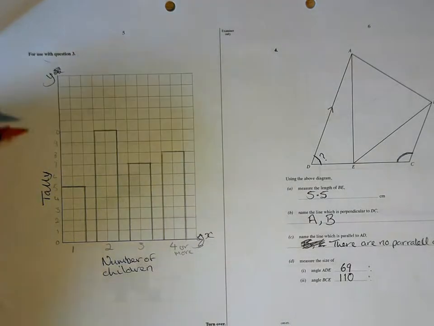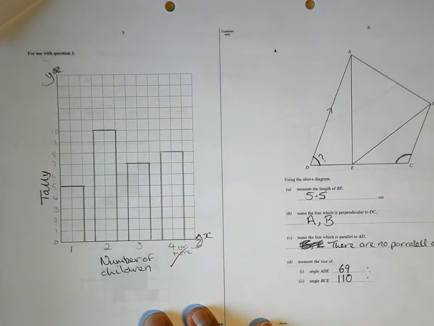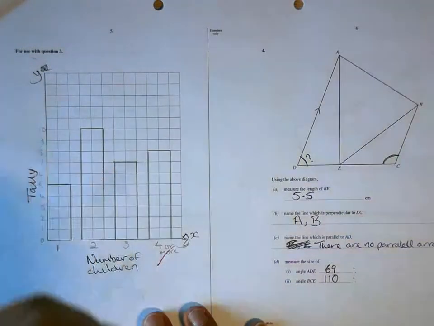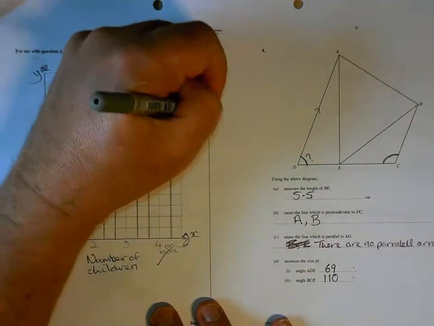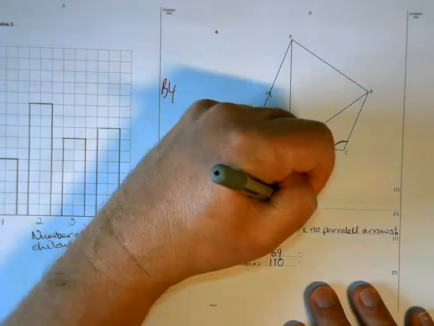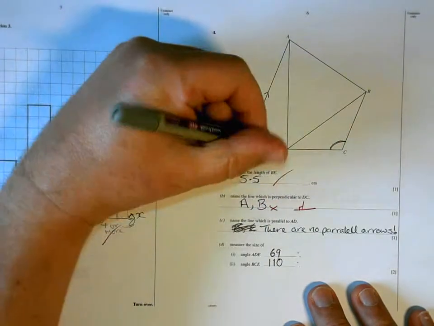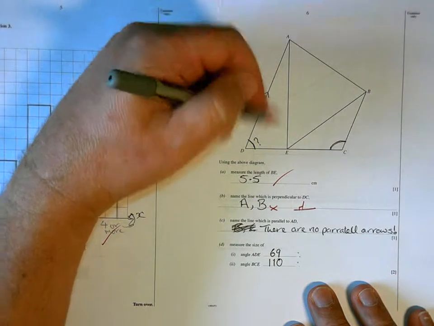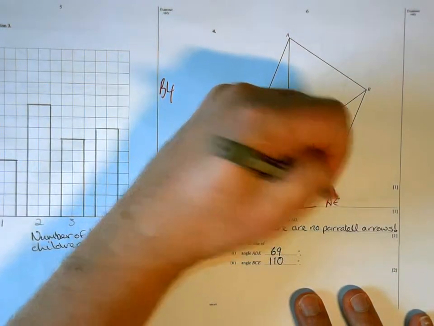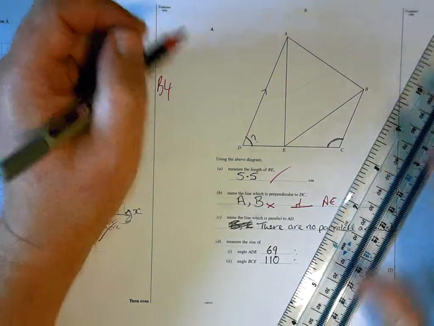Okay, so that is fine. That is perfect. 5, 10, 7, 8. Well labelled, nicely spaced out, with gaps, using a pencil. Perfect. That's right, that's wrong. Perpendicular means at right angles to. So if DC is this, the line that's at right angles to it is AE. And there aren't any parallel arrows because that would be too obvious then. They're asking you to spot.